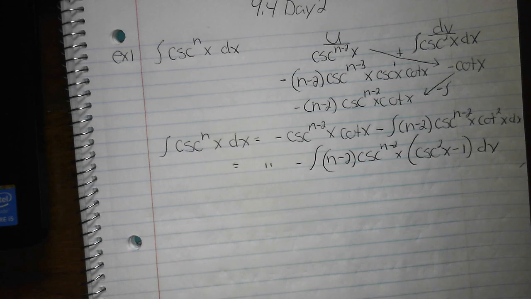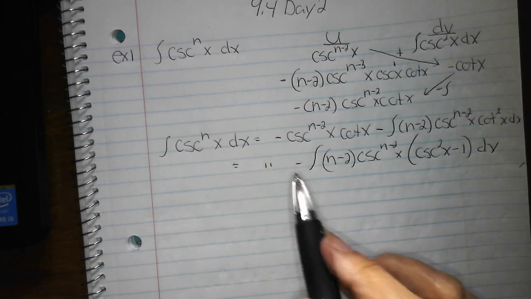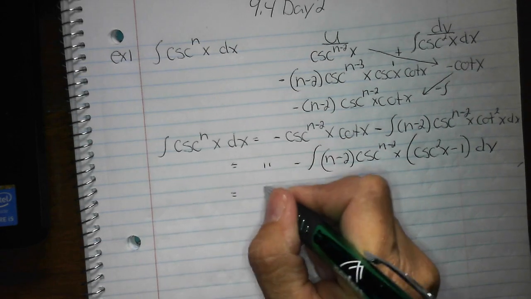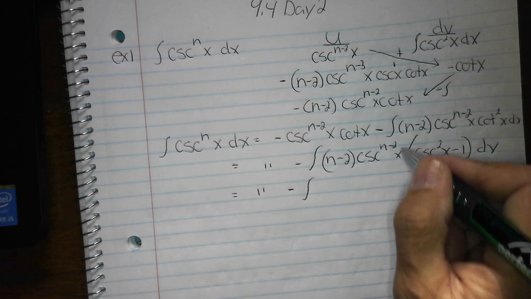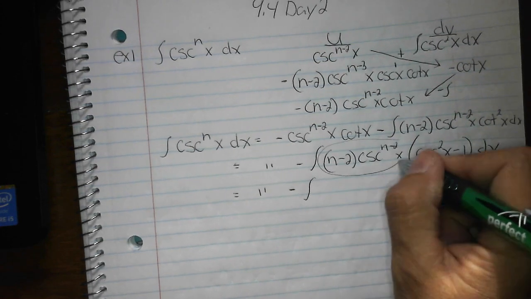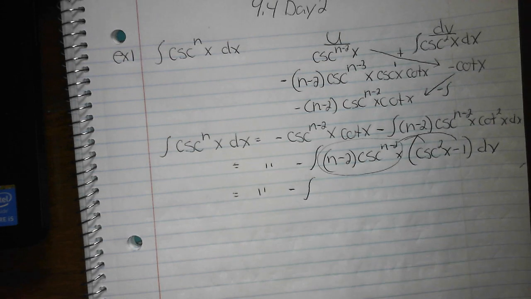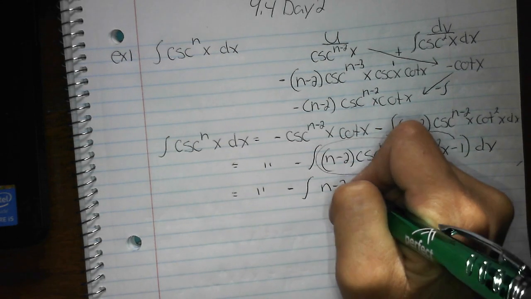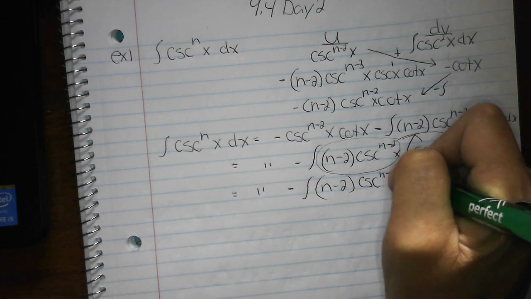So now it's a matter of distributing, and then I'll distribute that and break it apart. So I'm going to ditto the first term. Still have this minus, still have the integral. I'm going to take all of this, distribute it here and here. So n minus 2 cosecant to the n minus 2 x.